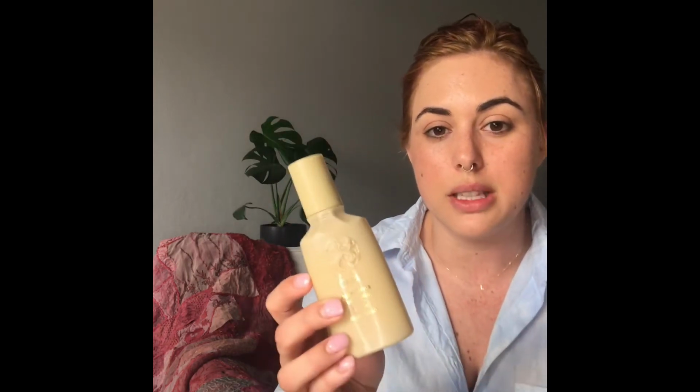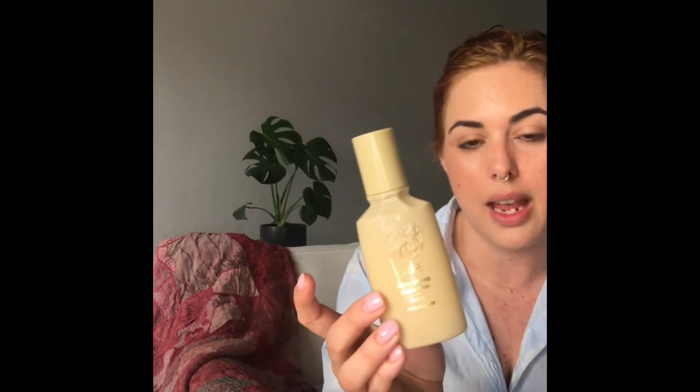And as my finishing, if my hair's really soft, I'll do the Matte Waves, which is a texture lotion. I've spoken about this one before. I friggin' love it. It comes out quite a small amount. I generally use 2 pumps.